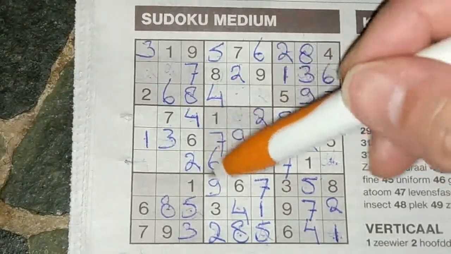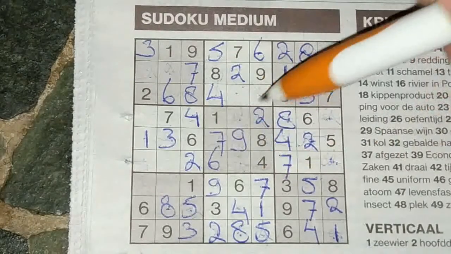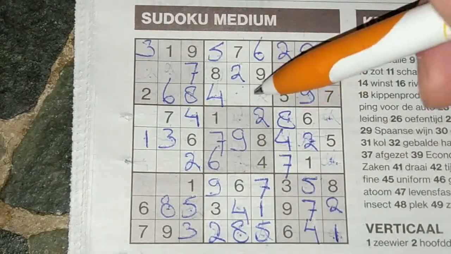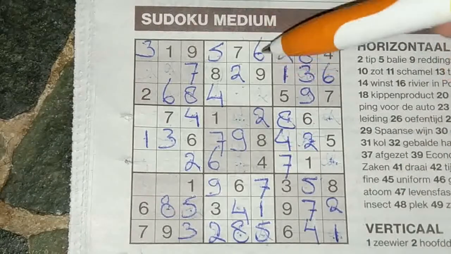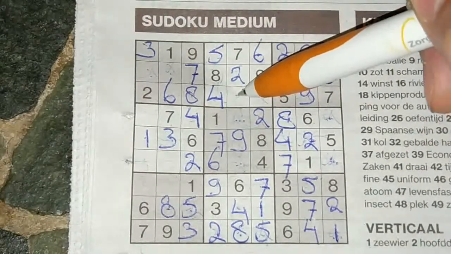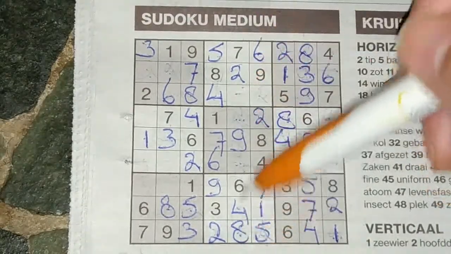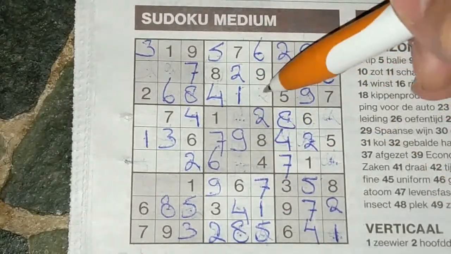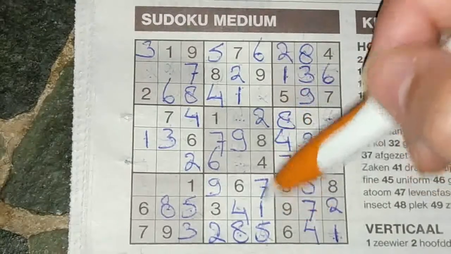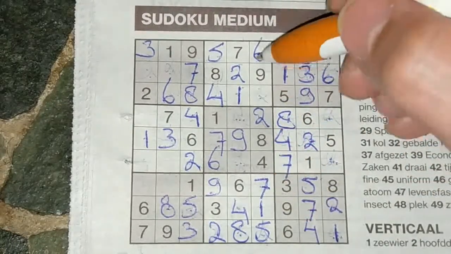2 missing numbers of this big square for the numbers 5 and 3. I cannot fill this yet, 5 and 3. That means 1 missing number in this column for the number 1. 1 missing number in this column for number 3.